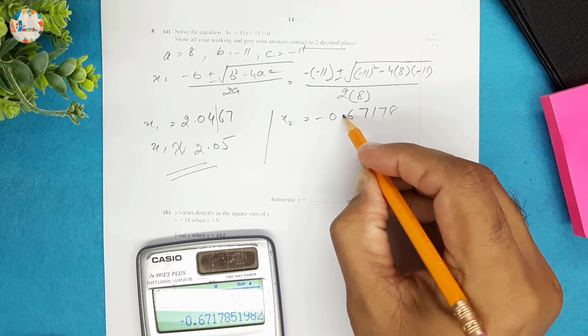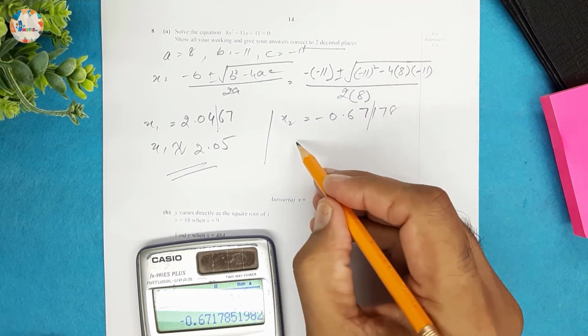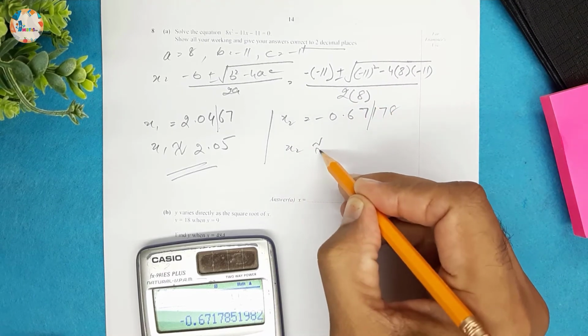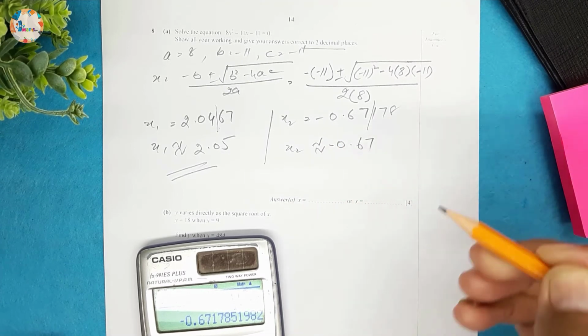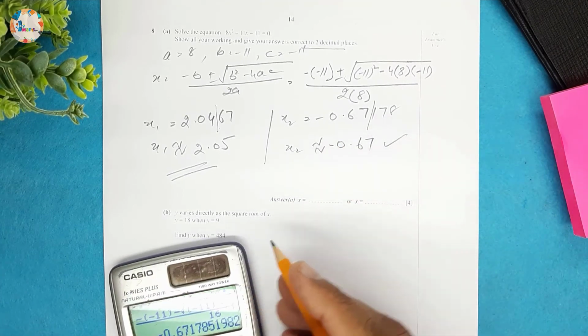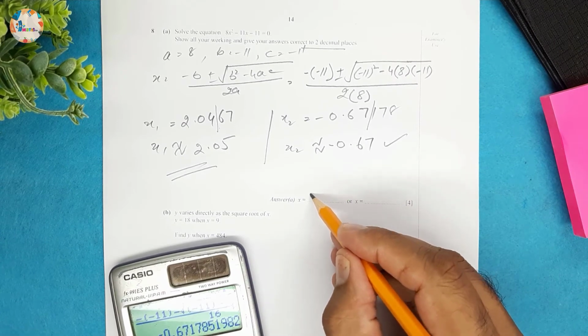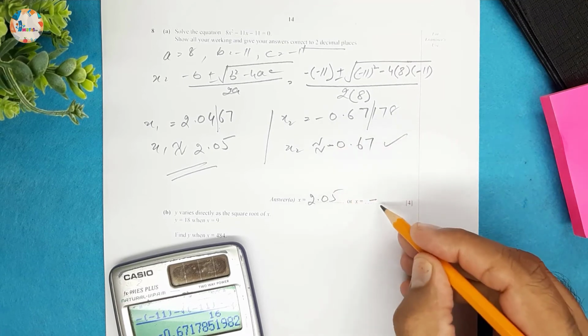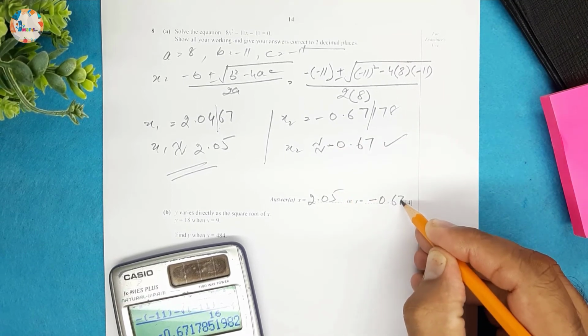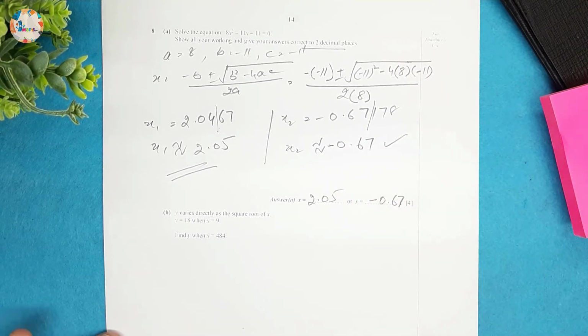We have to take up to 2 decimal places, so we have to remove here. So x2 will be approximately equal to minus 0.67. So these are basically the two answers. The first answer will be 2.05 and the second answer will be minus 0.67. And this is done.